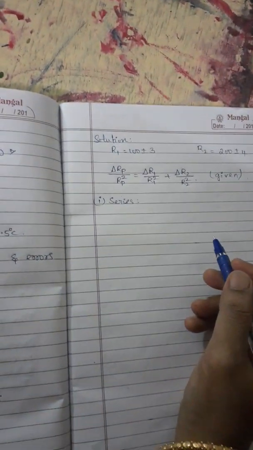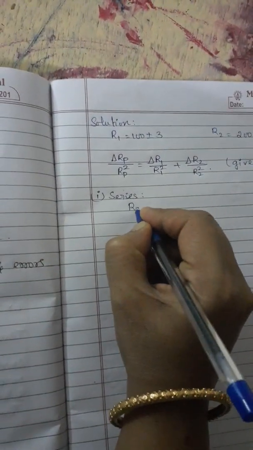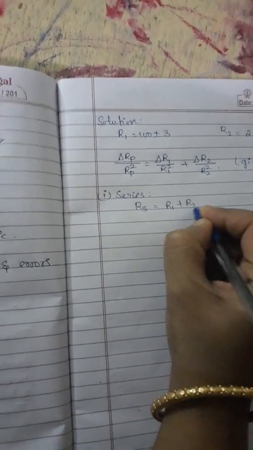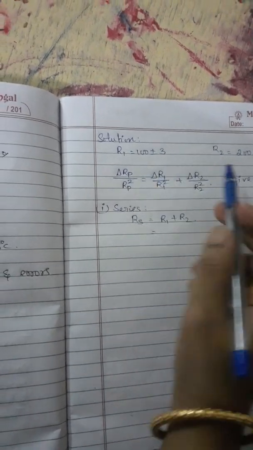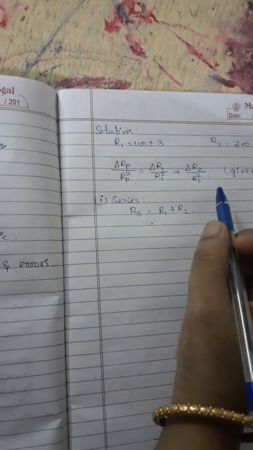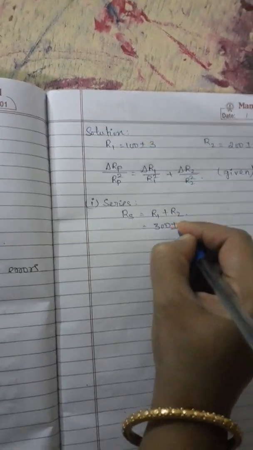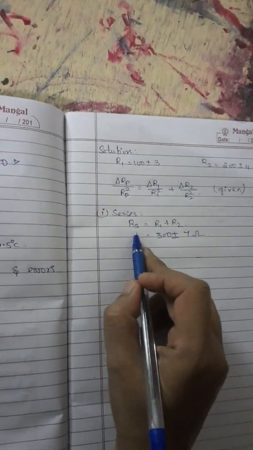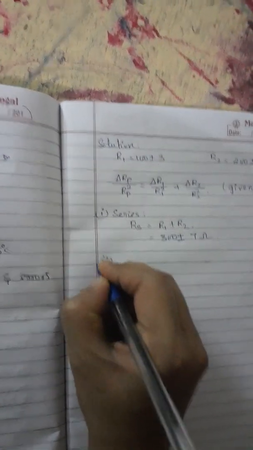We know that when the two resistors are connected in series, the effective resistance will be R1 plus R2. Clear? So the resistance in series, which I have written as RS, is R1 plus R2. What is R1? 100 plus or minus 3, and R2 is 200 plus or minus 4. Therefore, 100 plus 200 is 300, so 300 plus or minus 3 plus 4, that is 7 ohms, will be the effective resistance when they are connected in series. That's it.